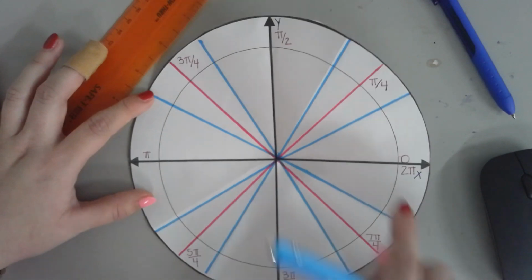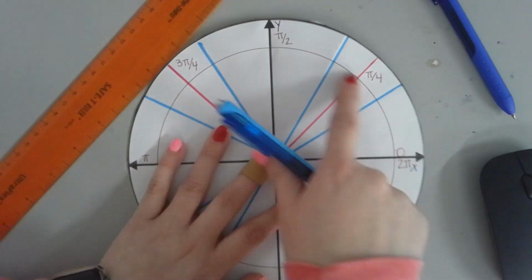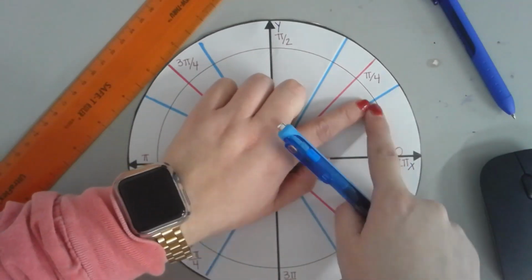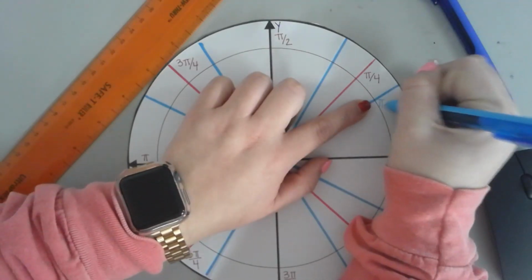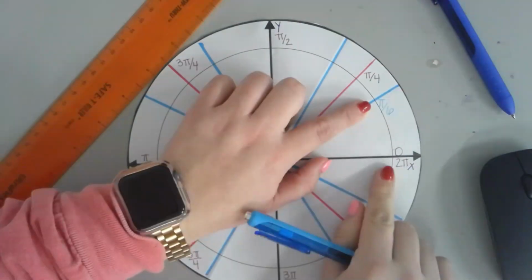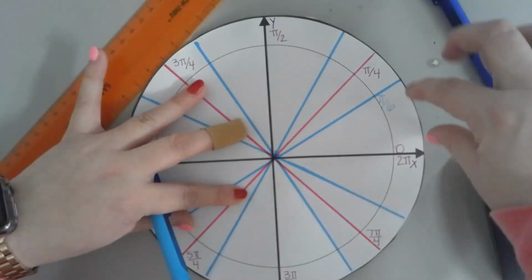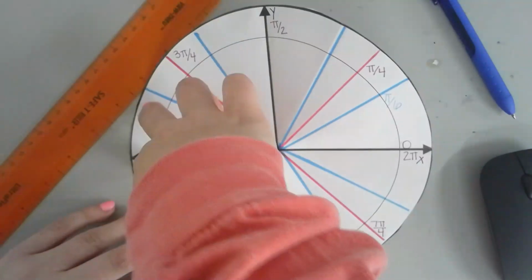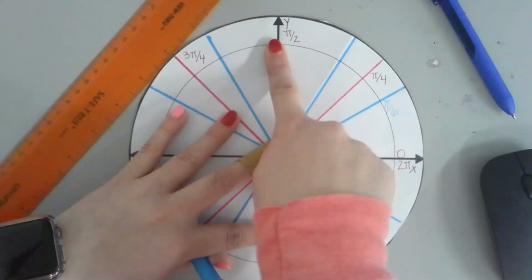And if you want to start filling in, same here, we start back at 0, and now we go to your other lines. Mine is blue, so my first blue line, if I look at my number line, is going to be pi over 6. Each section from blue to blue is 1/6. So it's going 1/6, 2/6. The axes count for both.